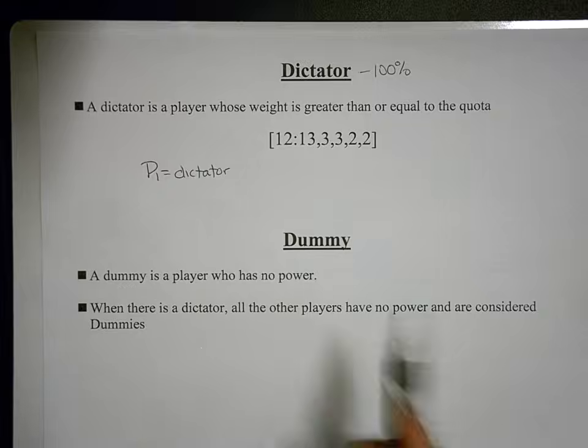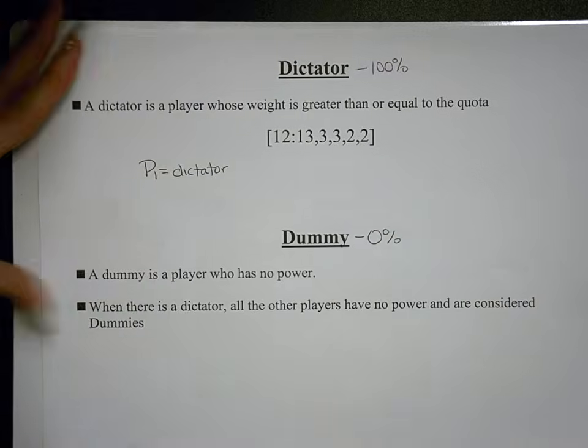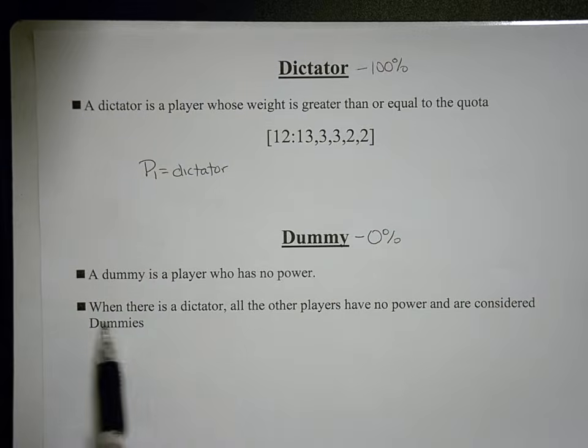Okay. Now dummies. A dummy is a player who has no power. If we were going to put a percentage on that, that would be 0%. And whenever there's a dictator, all of the other players have no power and are considered dummies.